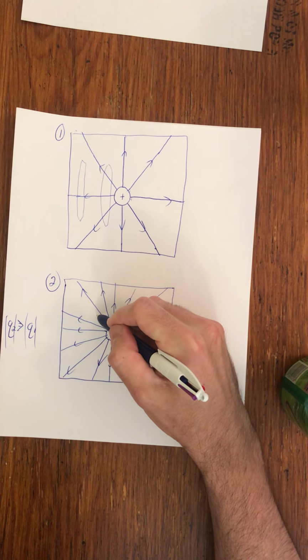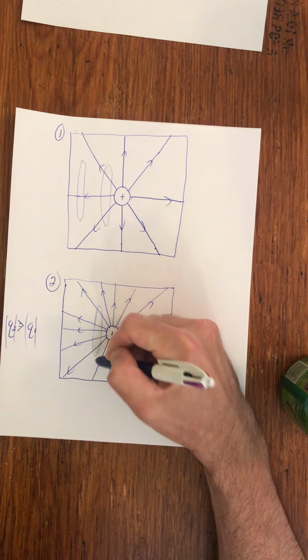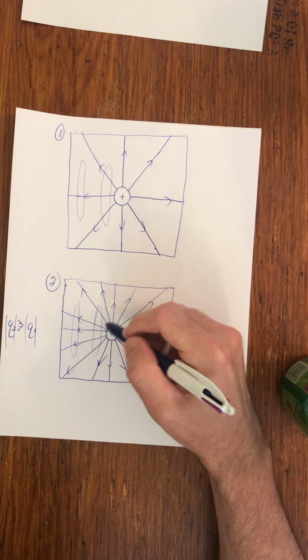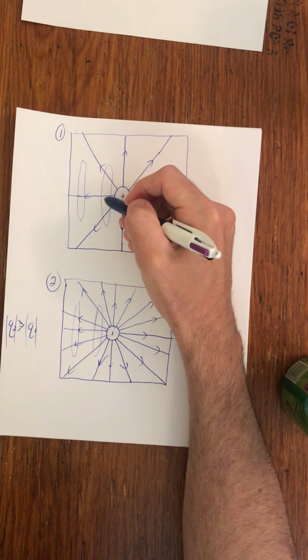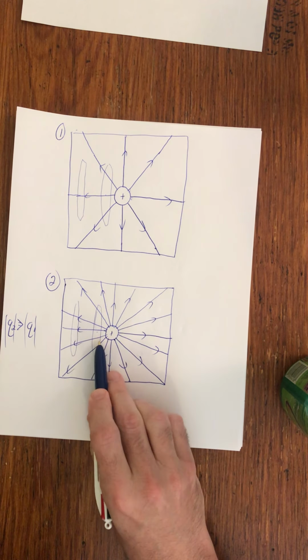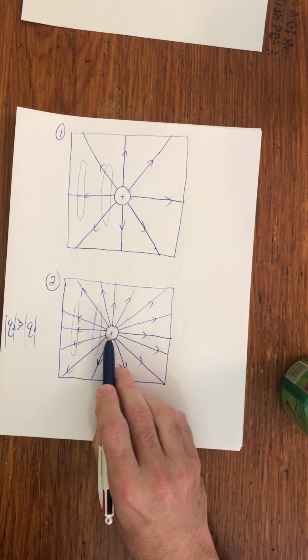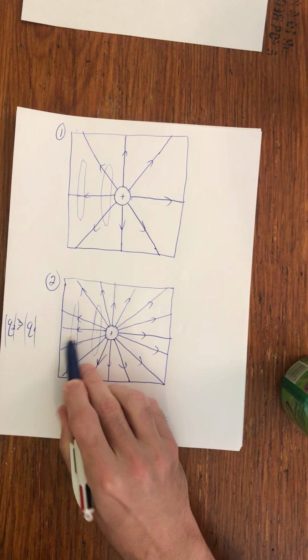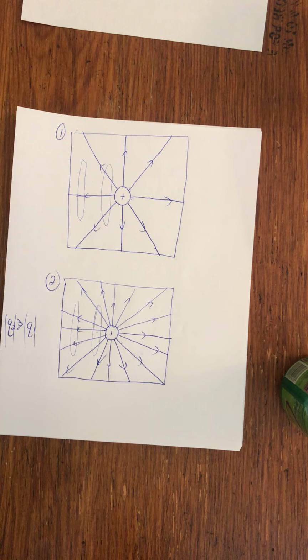If I make those same pictures here, you can see here that this is even denser than this, and this is denser than that. So closer things would have a stronger field, further weaker field, and that's something that we said before, that the electric field dies off as a function of 1 over r squared from the source.